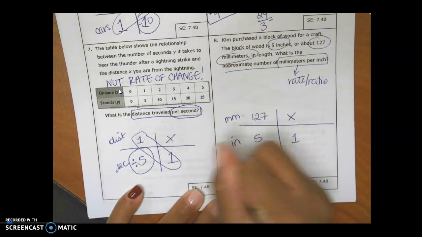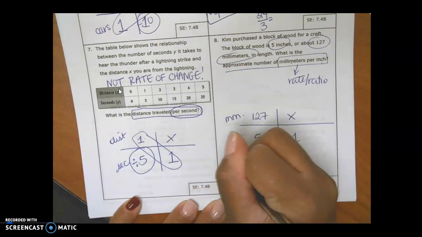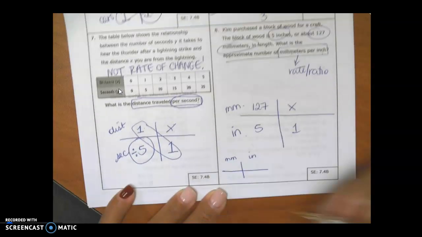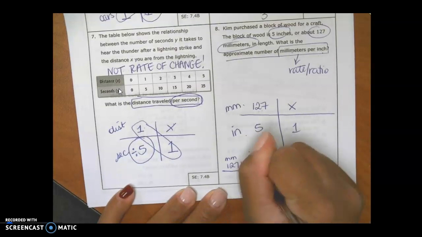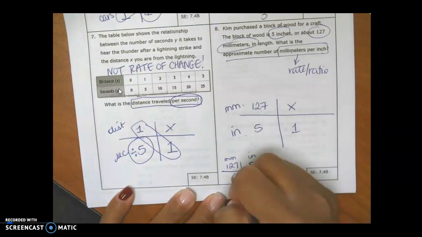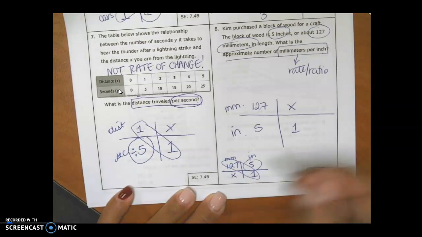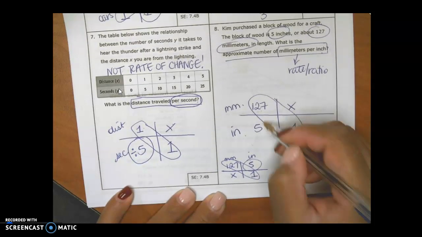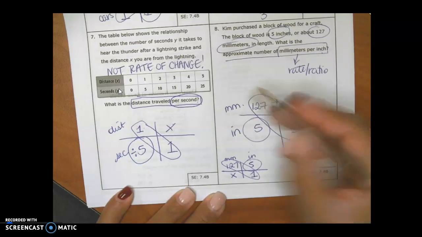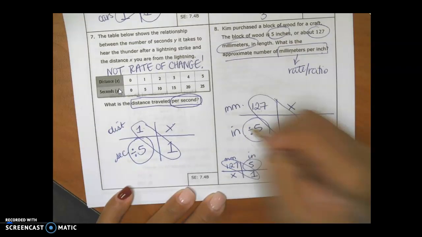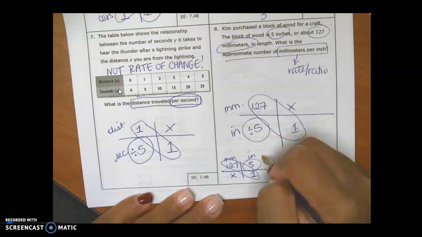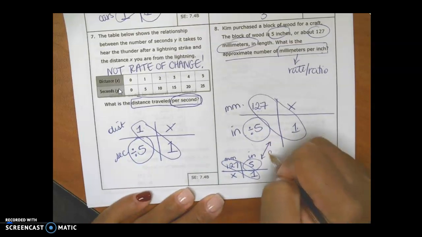No. I could have done this like this. I could have done millimeters on the left and inches on the right. So I have 127 is 5. And then that's X millimeters, and I still want 1 inch. As long as when I cross multiply and divide, I'm still cross multiplying 1 and 127 and dividing by 5, you're going to get the same thing either way.